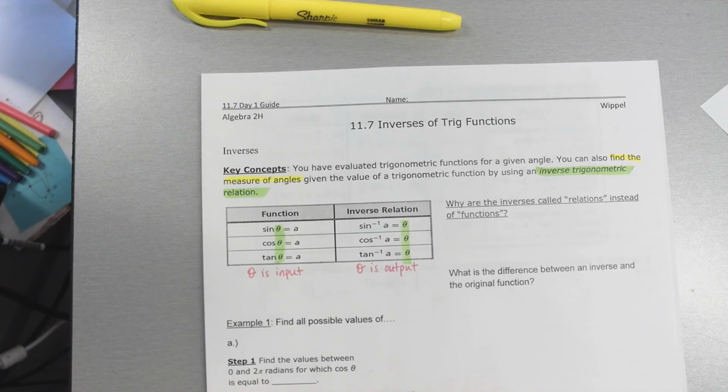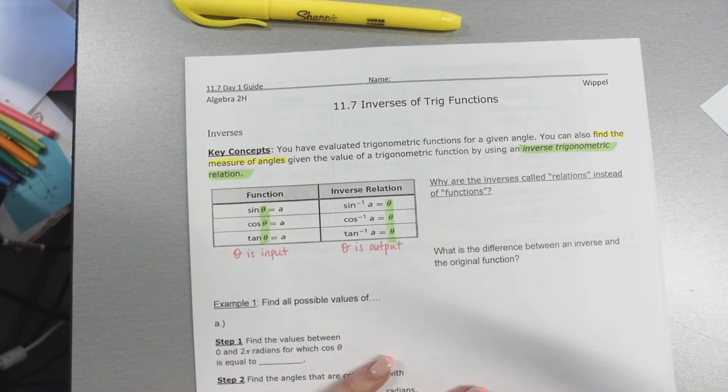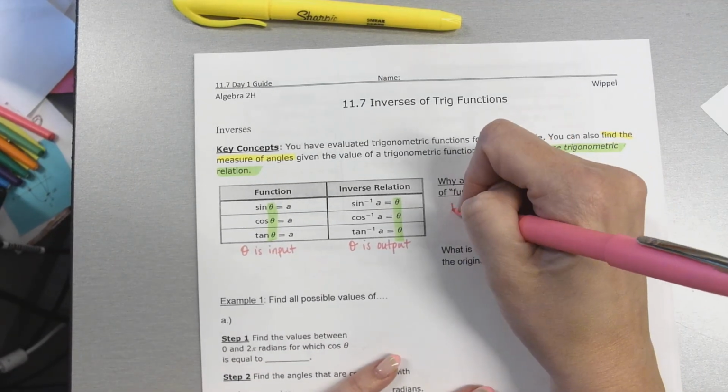The reason they call it a relation and not a function is because the input value can have more than one output, which means it's technically not a function.